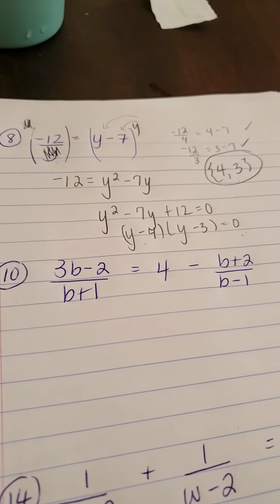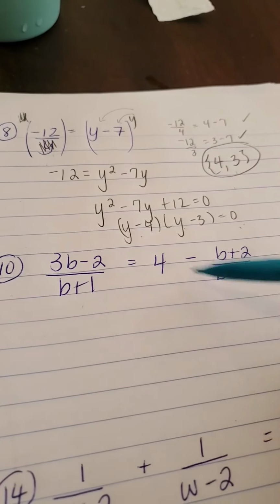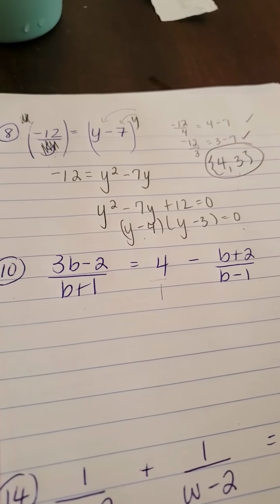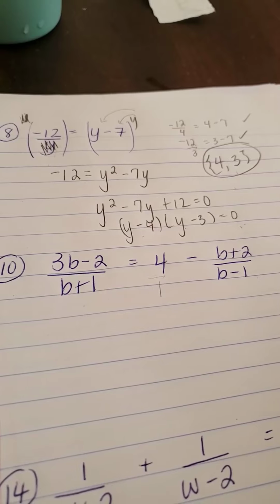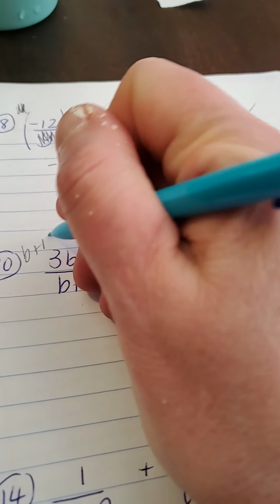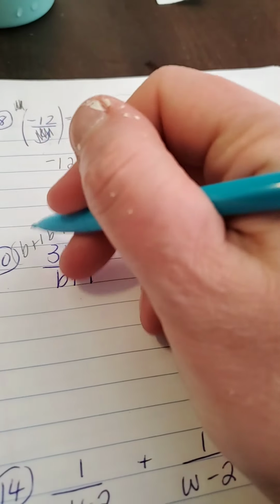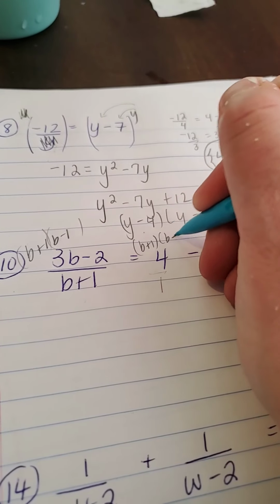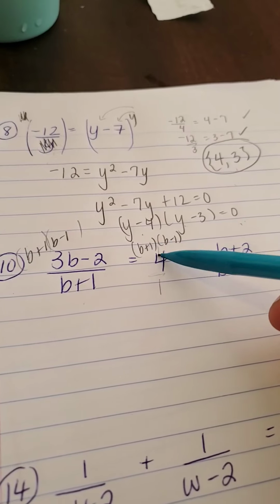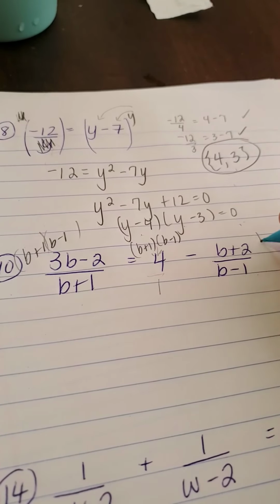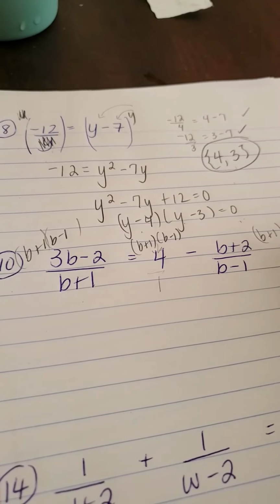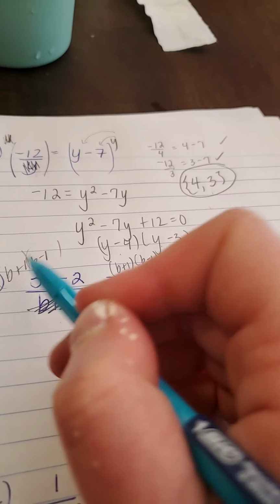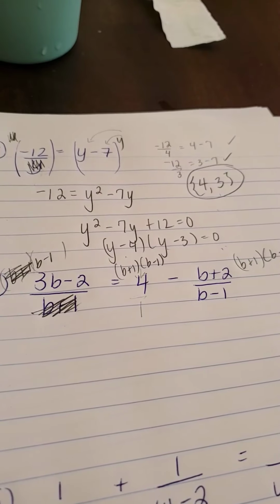Example number 2. I have two denominators. Actually the third, but it's invisible. It's just a 1. So that makes our LCD b plus 1, b minus 1. And you can see, I'm going to write it on the left side. You know, I sometimes get lazy with the parentheses. And I'm going to write it on the right side. And when I write it on the right side, we know it's going to distribute there and here. So I like to write it twice, so when I cross out my denominators, I can really see what's left.